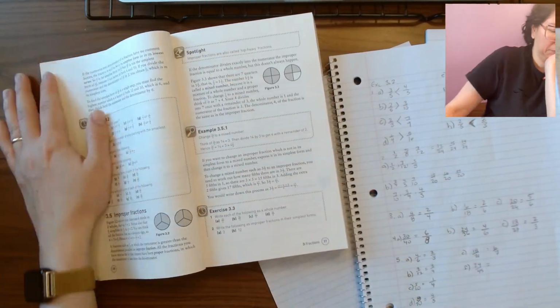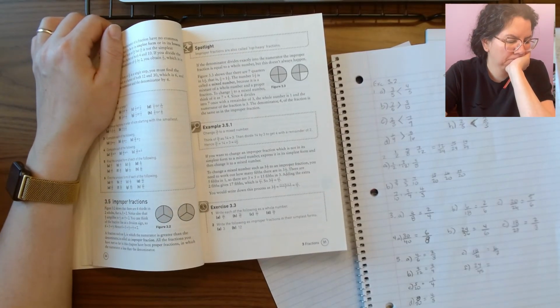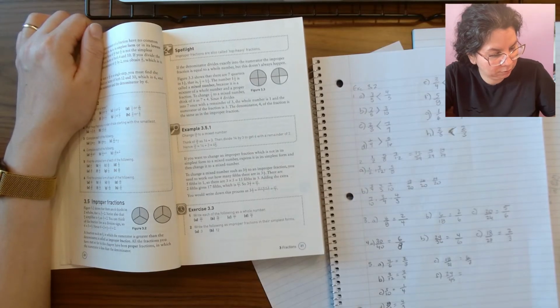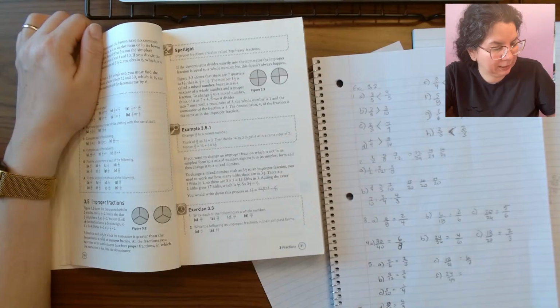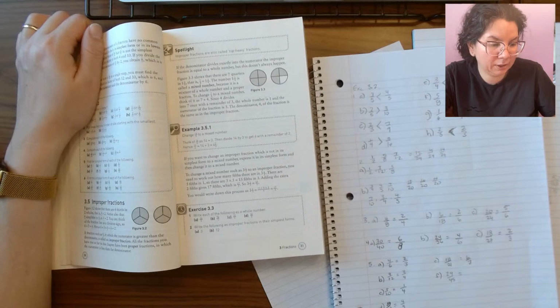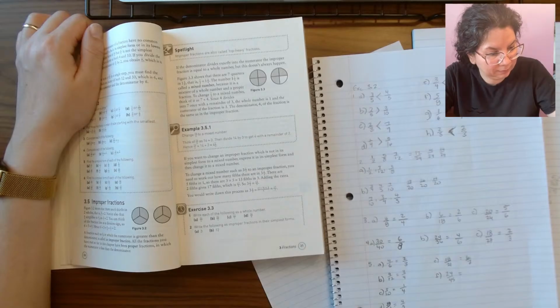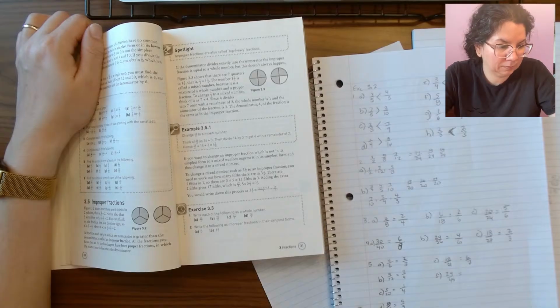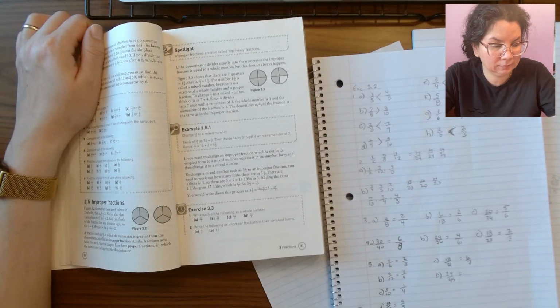Is this its simplest form? Let's do this. 1 and 24, 2 and 12, 3 and 8. What times... 24 divided by 3 is what? 8.